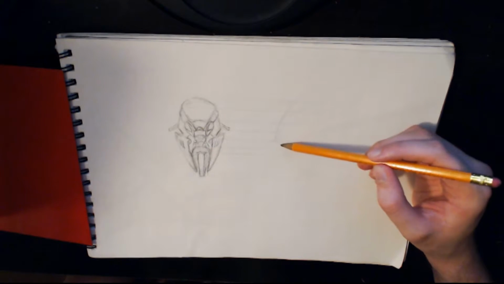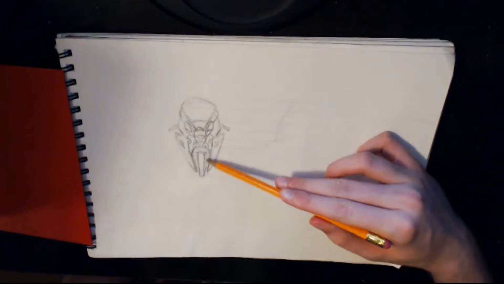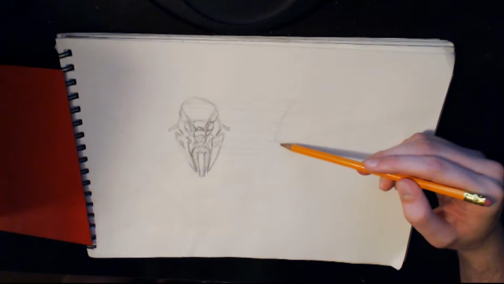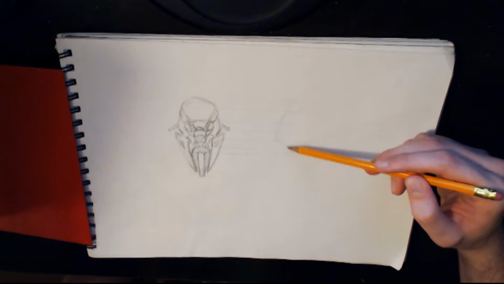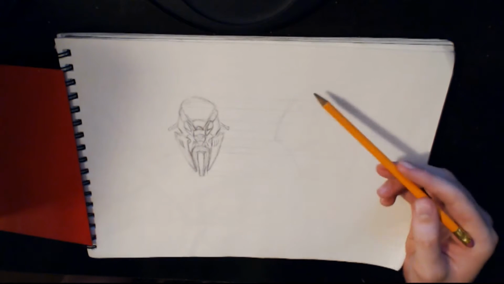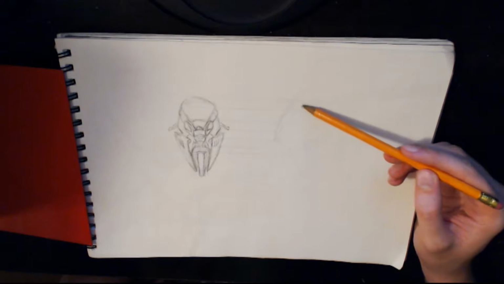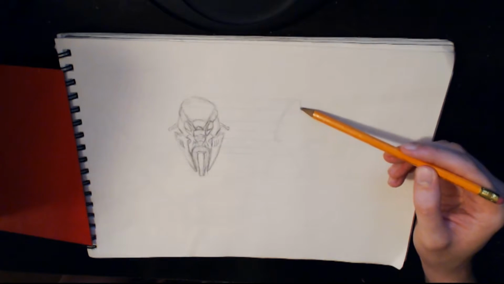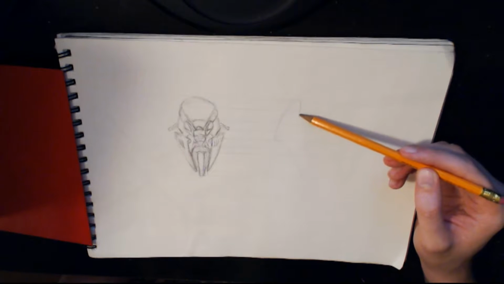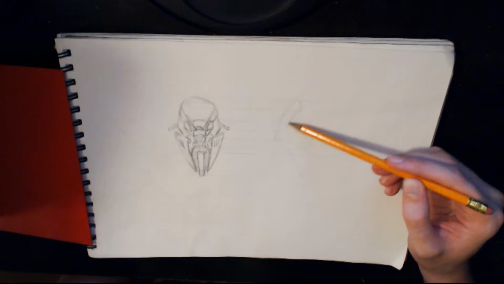Then in the vessel, let's see here. It's going to start curving down. I'm just creating a very simple shape, kind of like that. And then we're going to get the edge of this right here, and it's definitely going to curve back into the front of it.